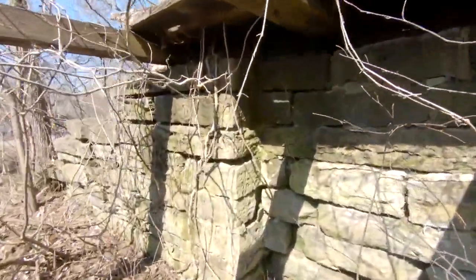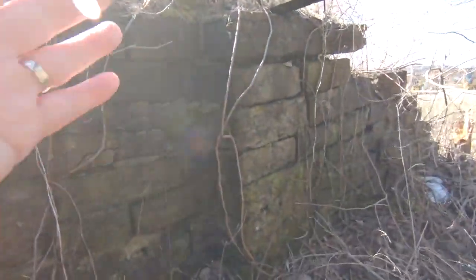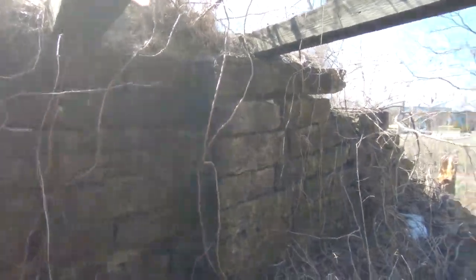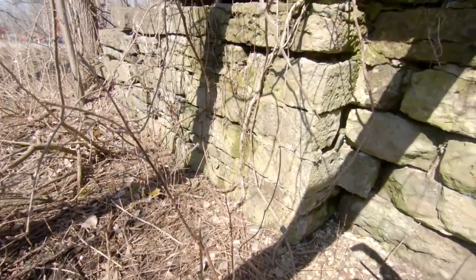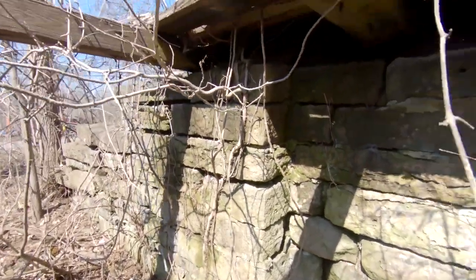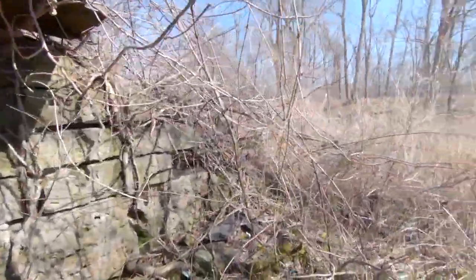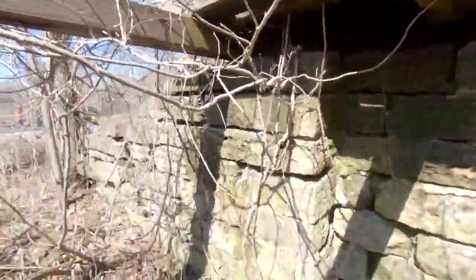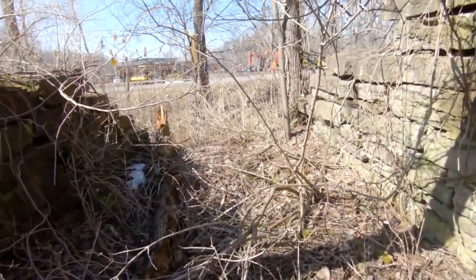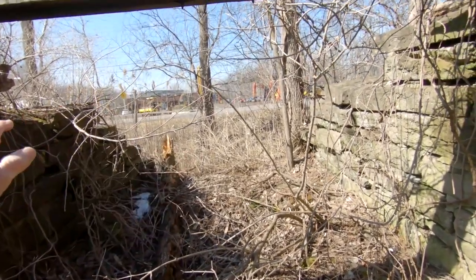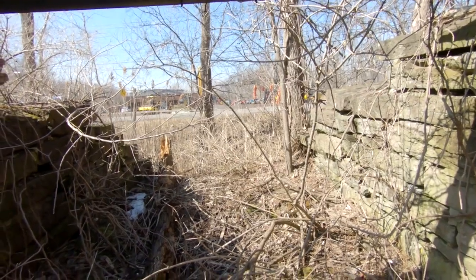You can see the notches in the blocks here, and on the other side they would have stacked boards across here to create a dam and regulate the water level of the canal and allow water to spill over and run off. And it was probably in the 1800s, it was probably nothing but a wide open wilderness out there.